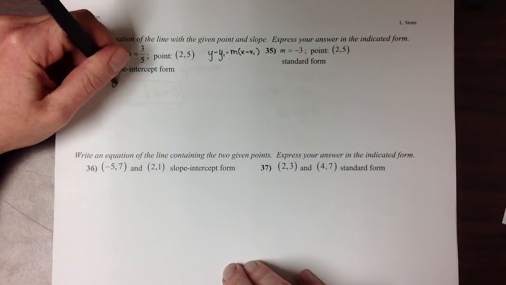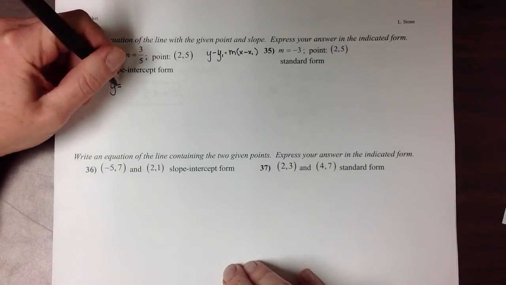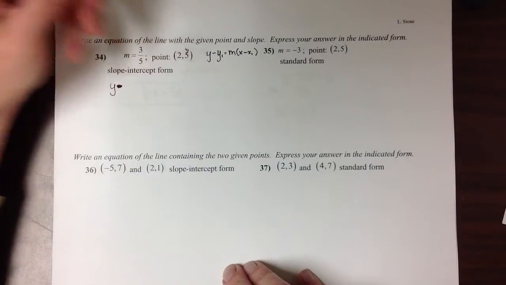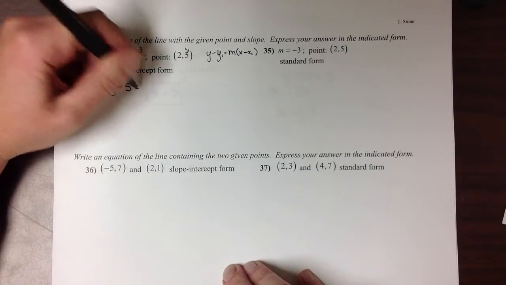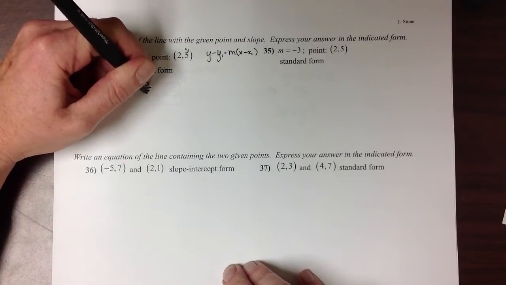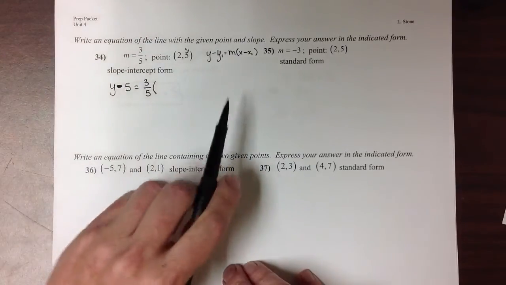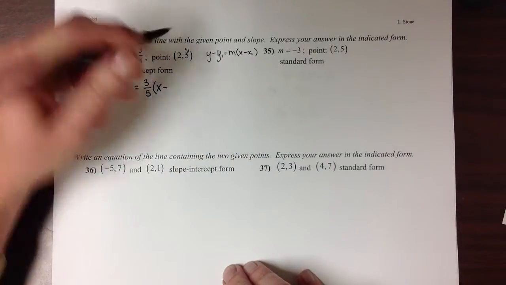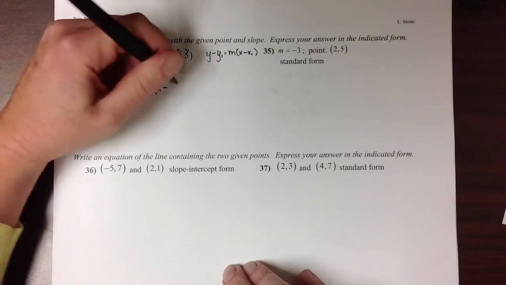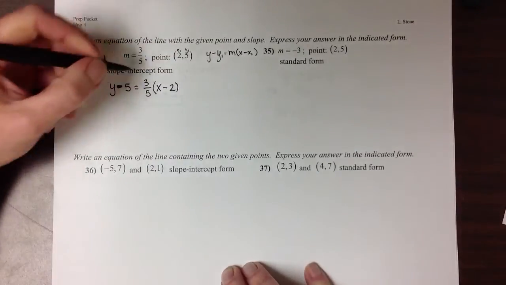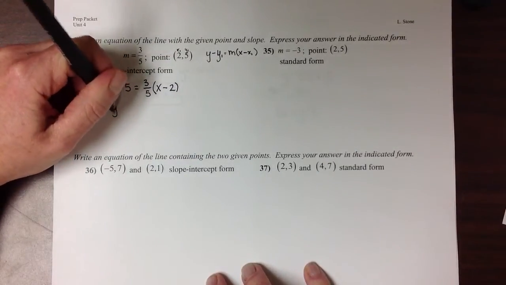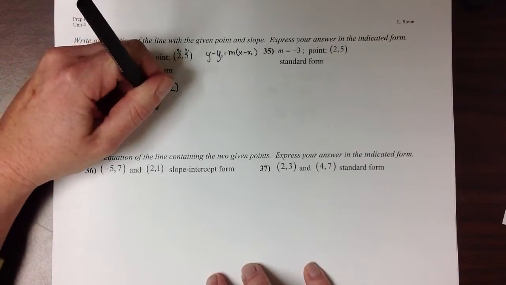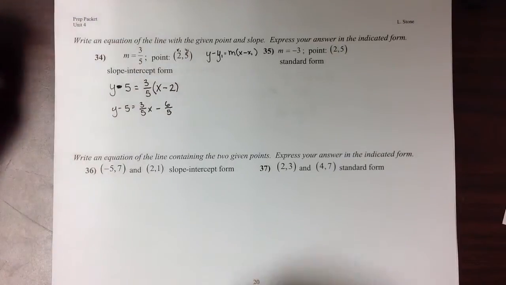So this problem has a y minus our y1, which is 5, and it equals m, the 3/5, times x minus our x1, which is 2. So I distribute the 3/5 through. Y minus 5 equals 3/5 x minus 6/5.